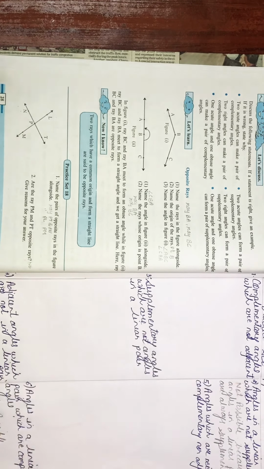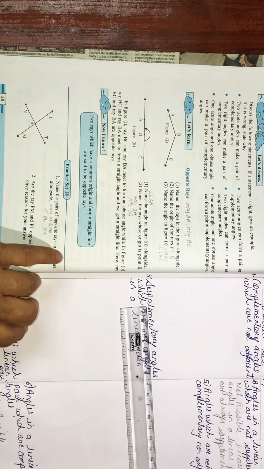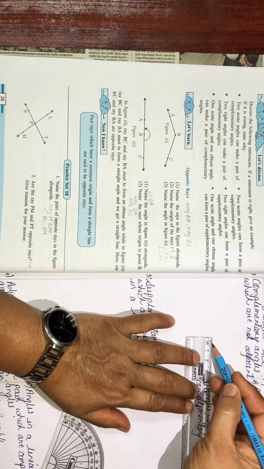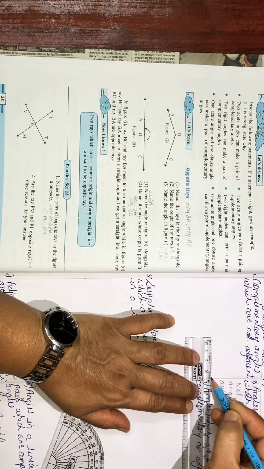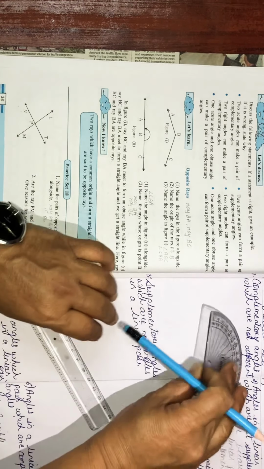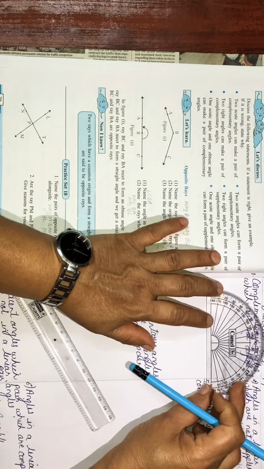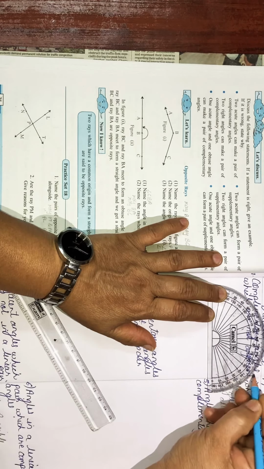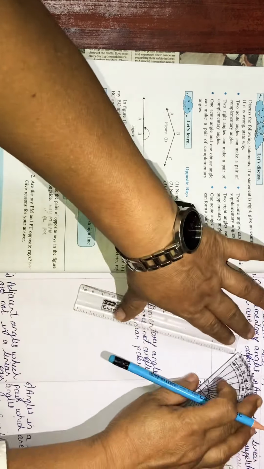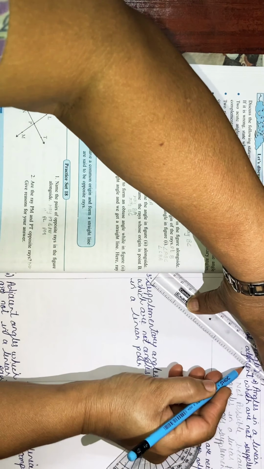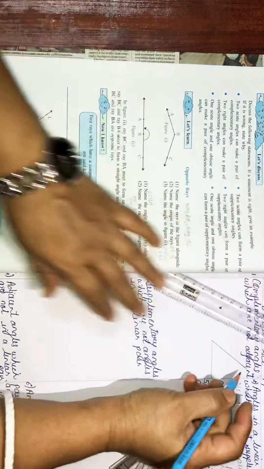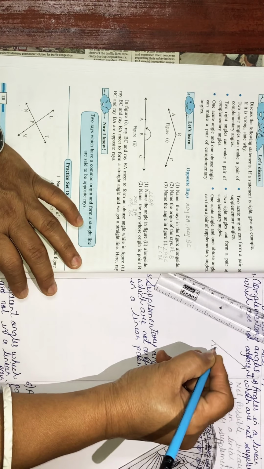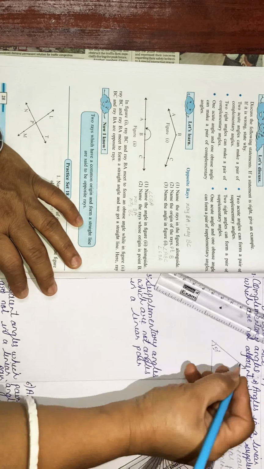So we know that the sum of the measures of two complementary angles is 90 degrees. So let me draw here. Suppose we take 50 degrees here. So if one angle is 50 degrees, the complement of that will be 40 degrees.